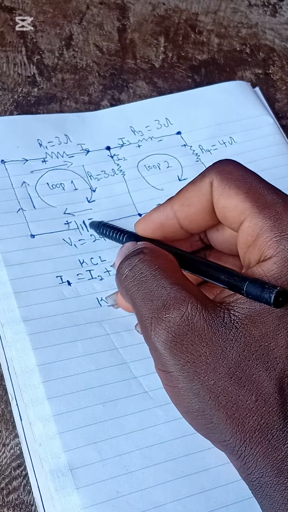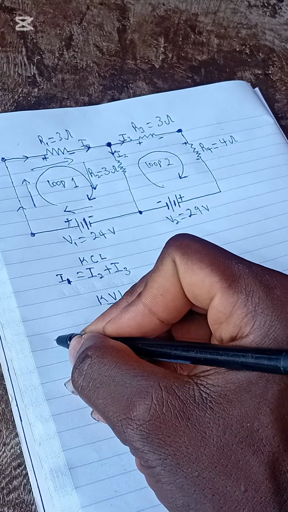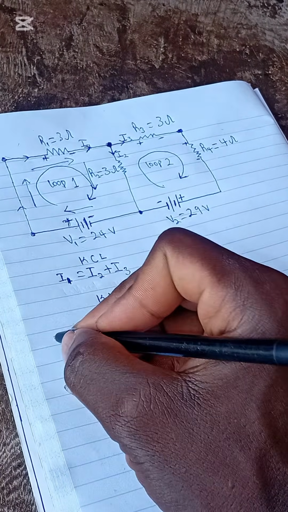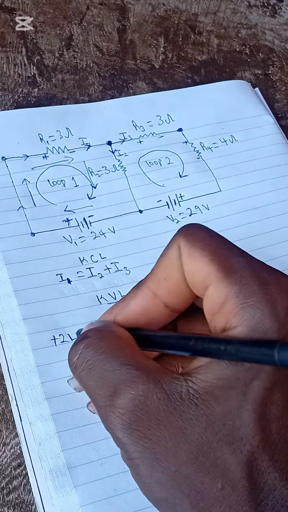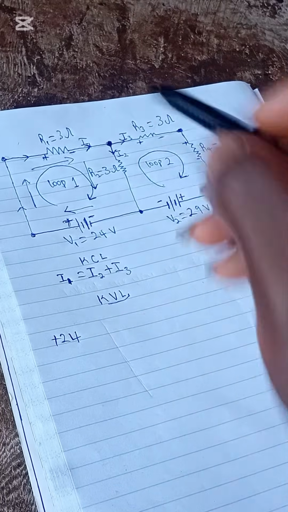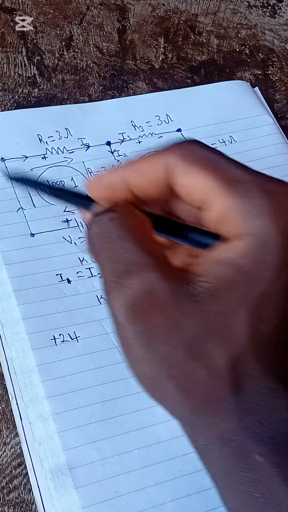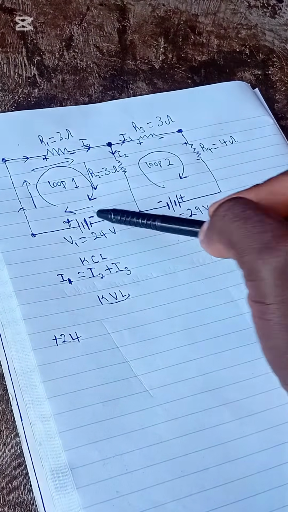Now for this one, we have 24 volts. It's going to be plus because this is negative to positive. So we're having plus 24. Now we are calculating all the voltages in this first circle, this loop. All the voltage. This is the first voltage.